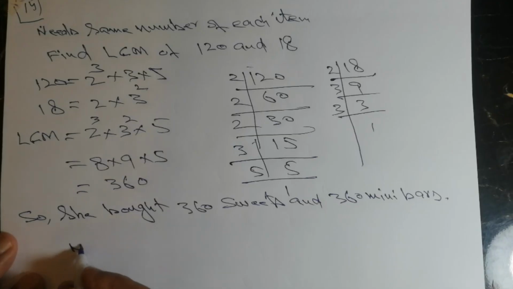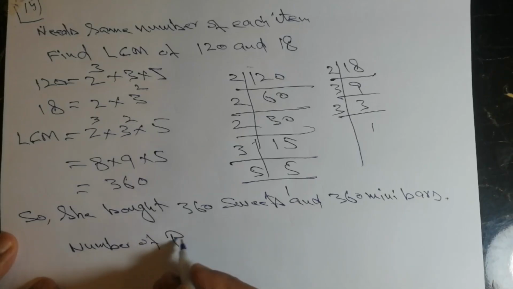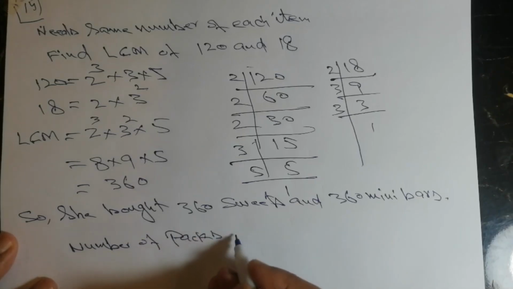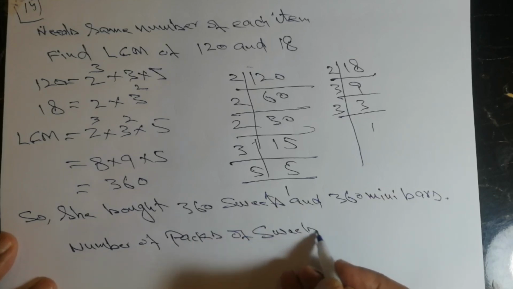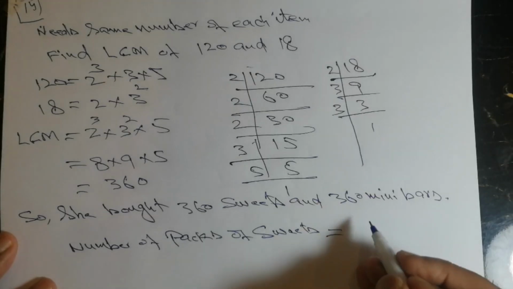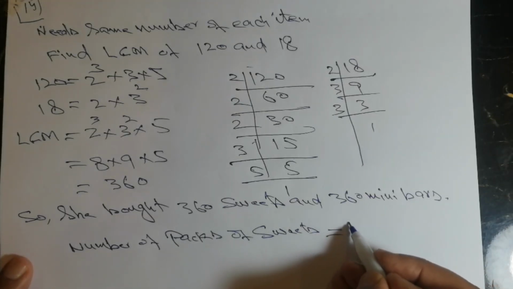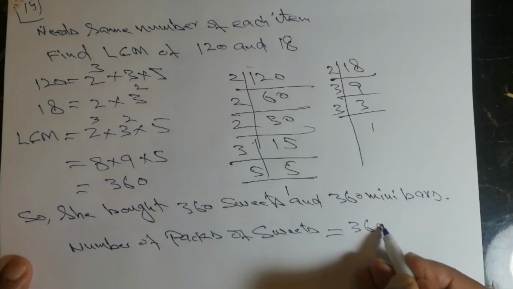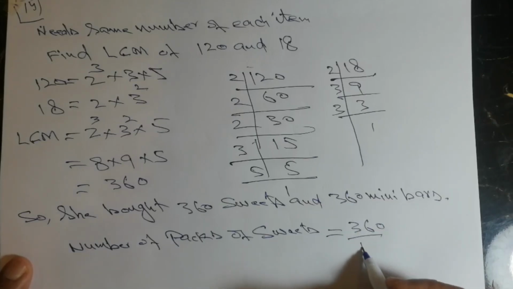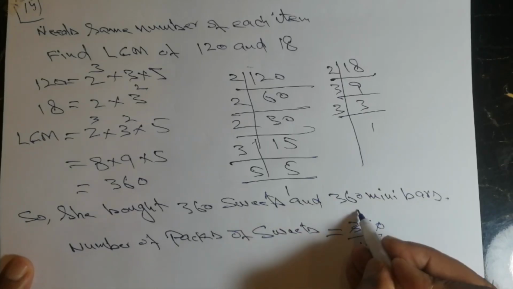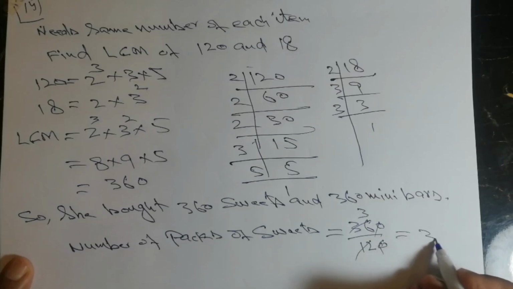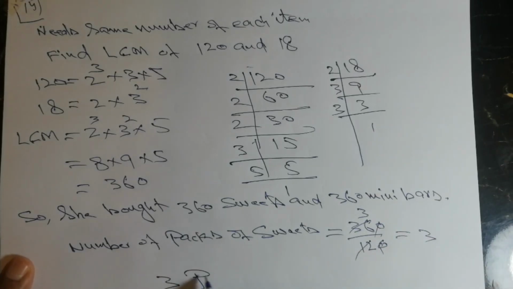So the number of packs of sweets is equal to 360 divided by 120. So 120 threes are 360, so 3 packs. This is the answer.